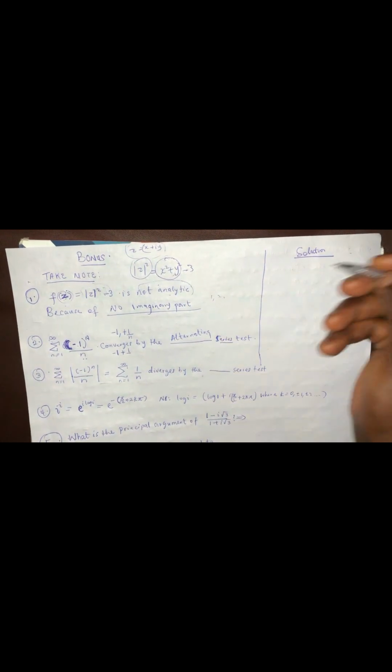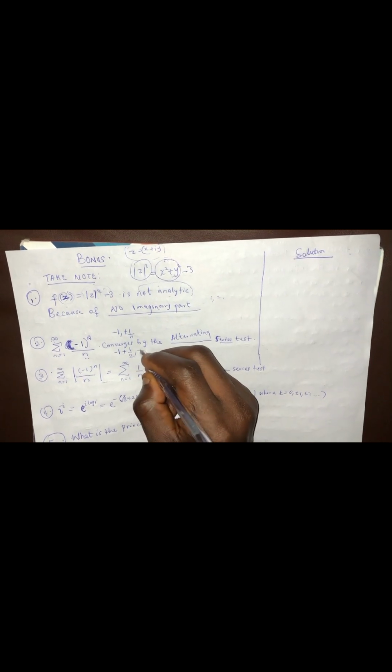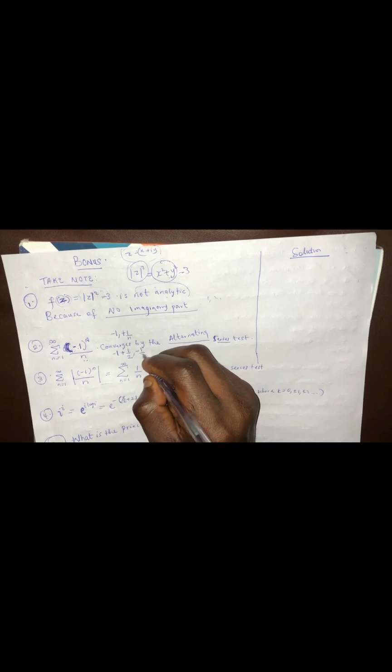Sequence is like something like 1, 2, 3. So now this will be what? Over 2. Then minus. The next one will now be minus power of 1 over 3. So you see the way the thing is going, alternating: minus plus, minus plus, minus plus, minus plus. Now with that being said, let's look at this one.